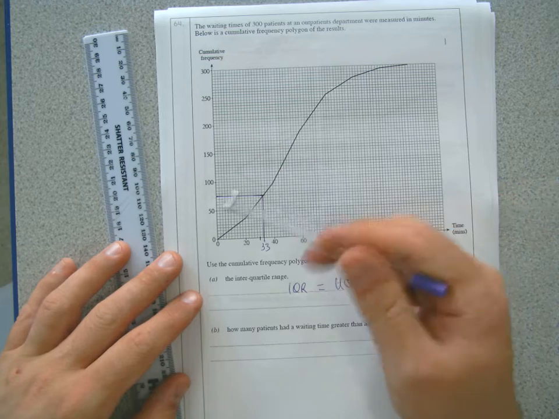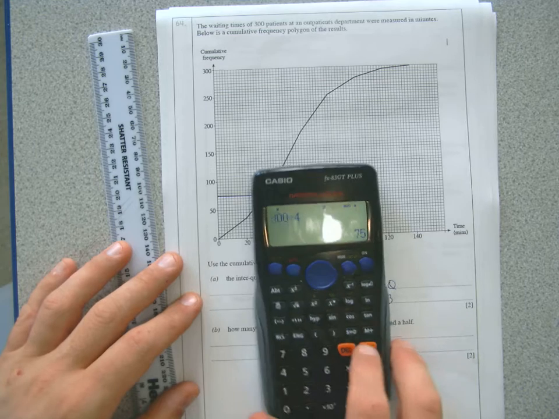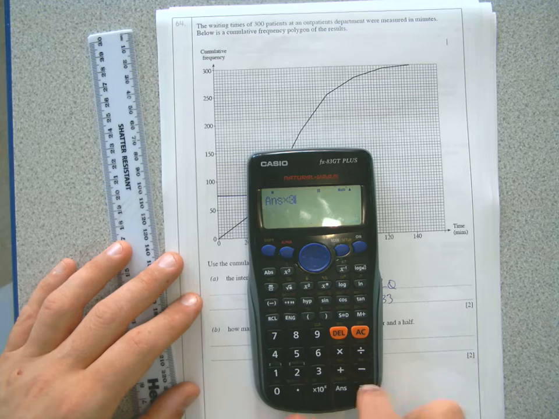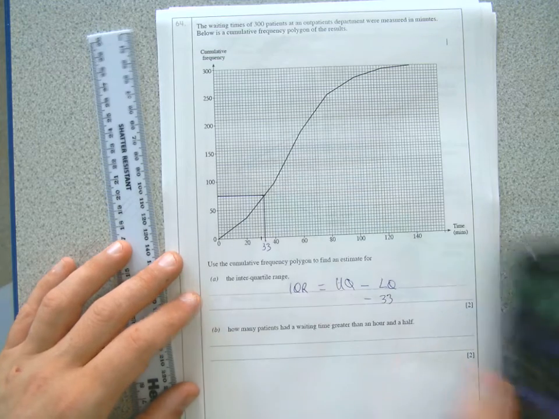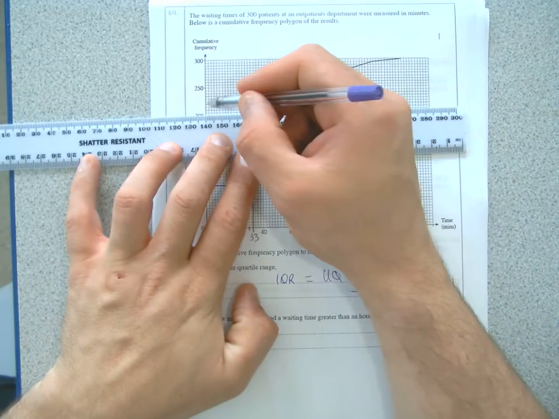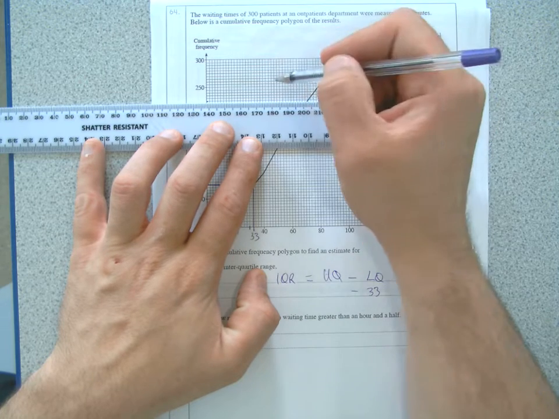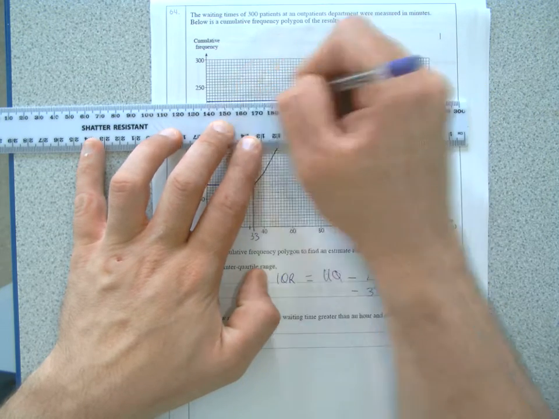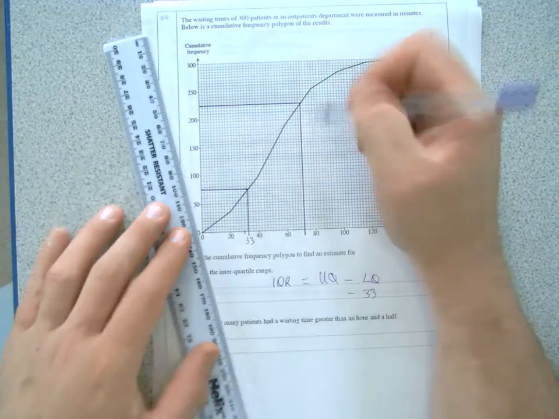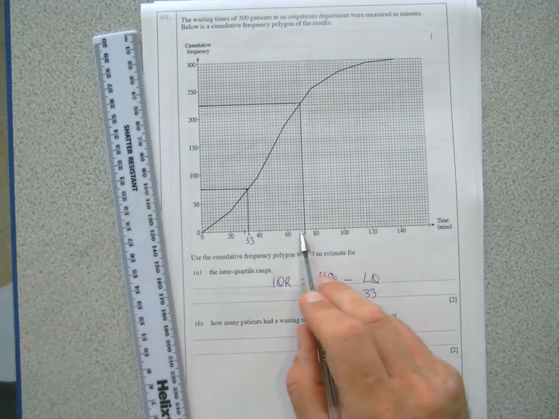I want the upper quarter, which is 3/4 of the data. Now, 1/4 is 75, so you divide 300 by 4, you get 75. If I times that by 3, I can get 3/4, which is 225. So I read across now 225, which is halfway between 200 and 250, which is there. I draw my line down, and I've got there 70, another square, so the square represents 2, so that'll be 72.